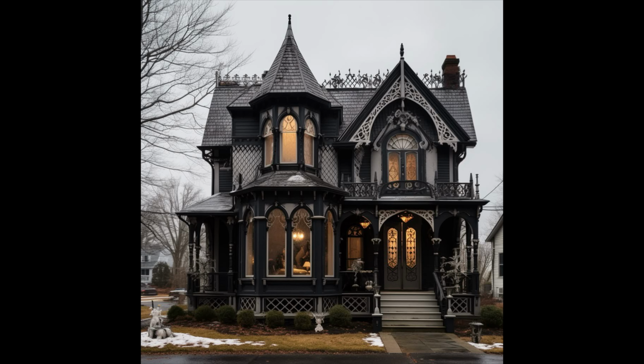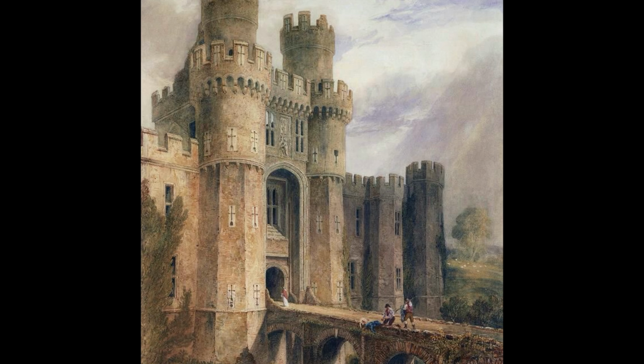Gothic Revival Victorian homes hold influence from the Romantic Arts movement as well as medieval architecture. These homes are visually reminiscent of stunning castles and churches from the Middle Ages. They often include pointed arches and windows. I love arches and I love castles. Part of the reason why I love Victorian homes so much is because they remind me of castles.